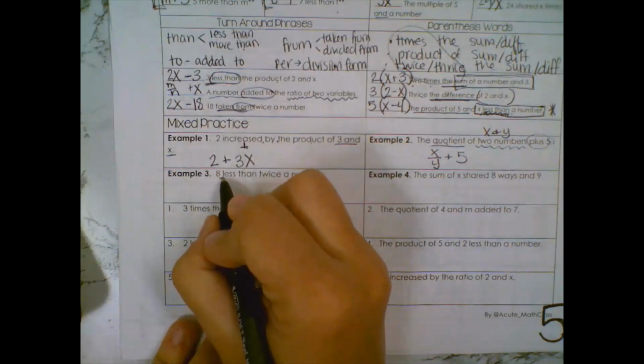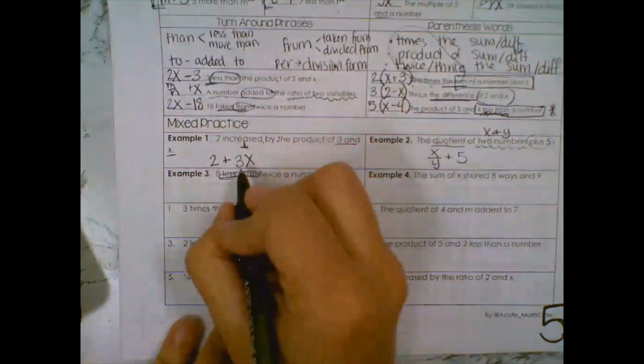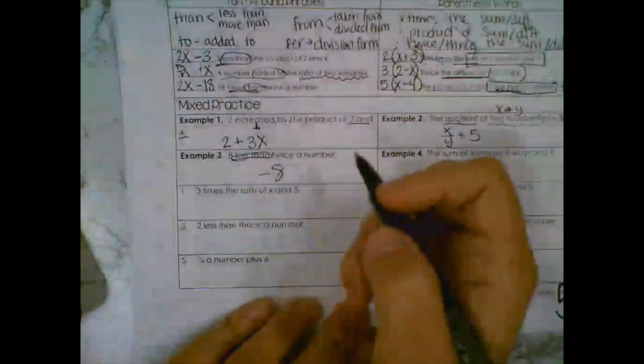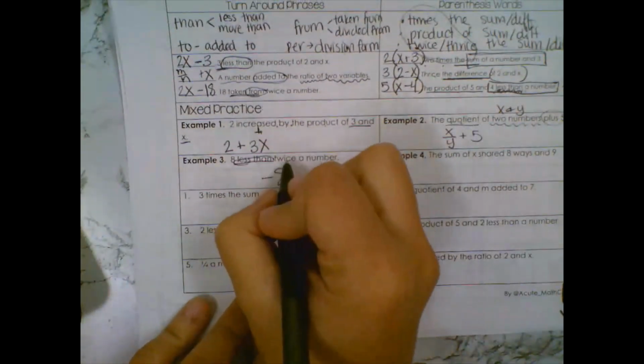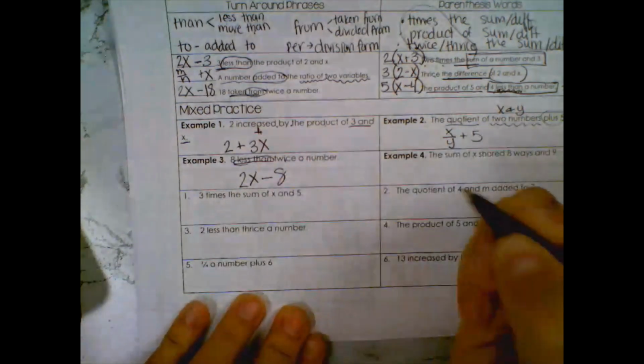8 less than, so what is this phrase right here? It is a turnaround. So where's 8 going to go? At the very end. Right away, I need to recognize that's a turnaround, so I'm putting it at the end. 8 less than, twice a number. Twice means 2 times, a random number.